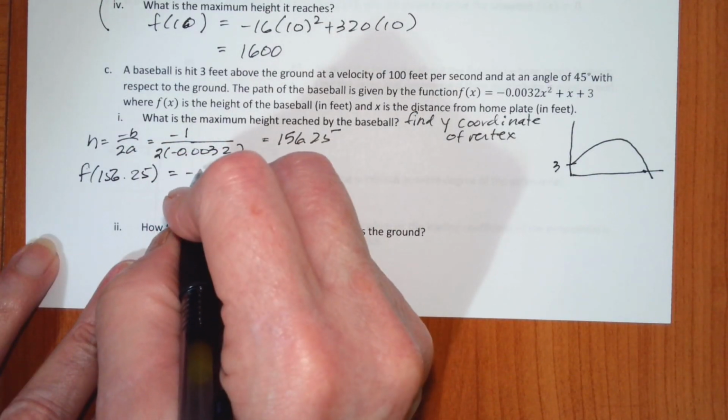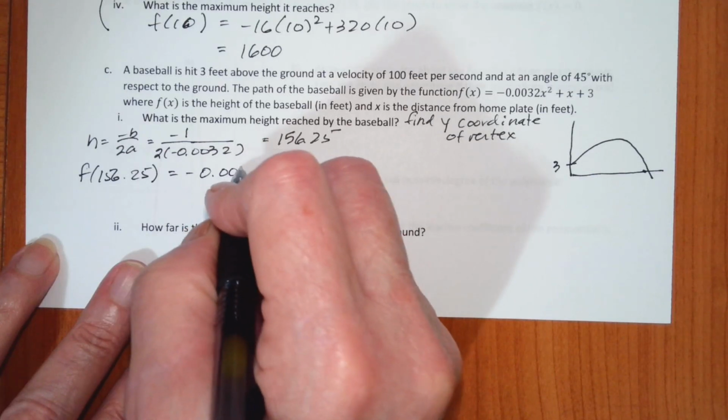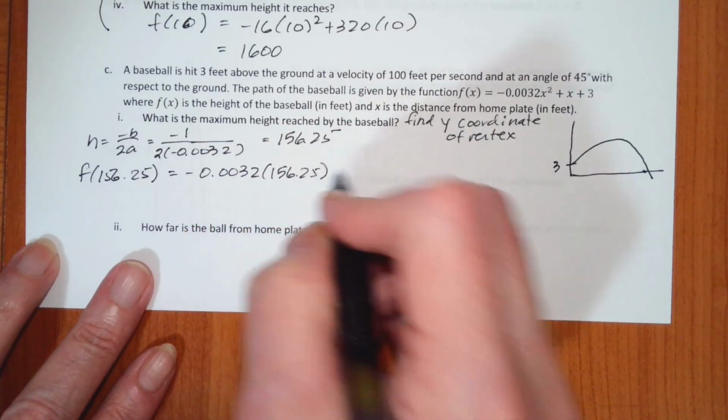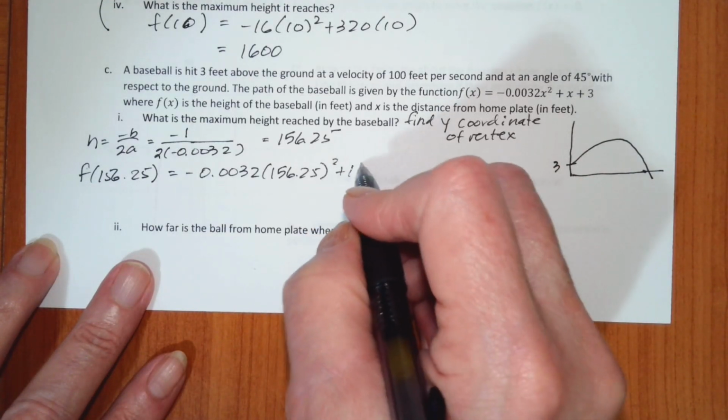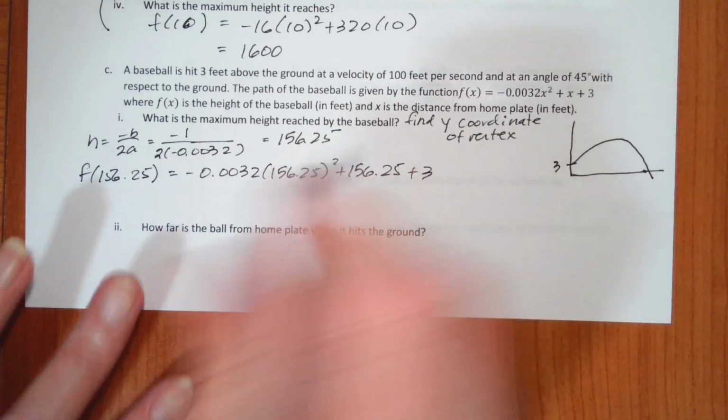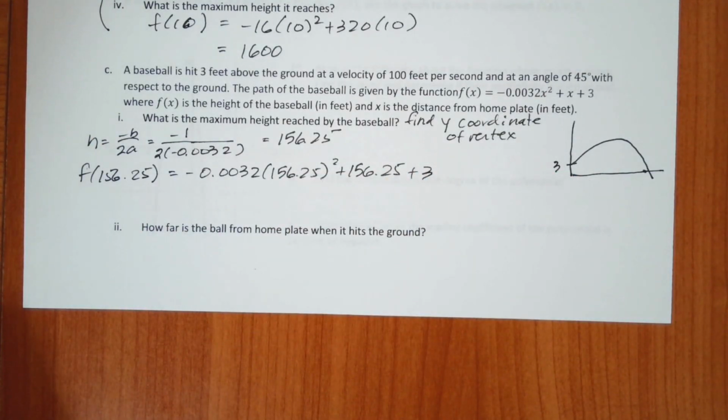So that's negative 0.0032 times 156.25 squared plus 156.25 plus 3.